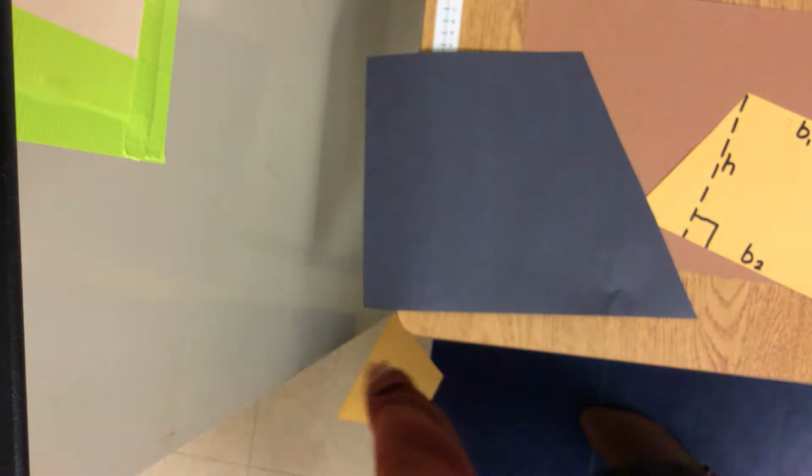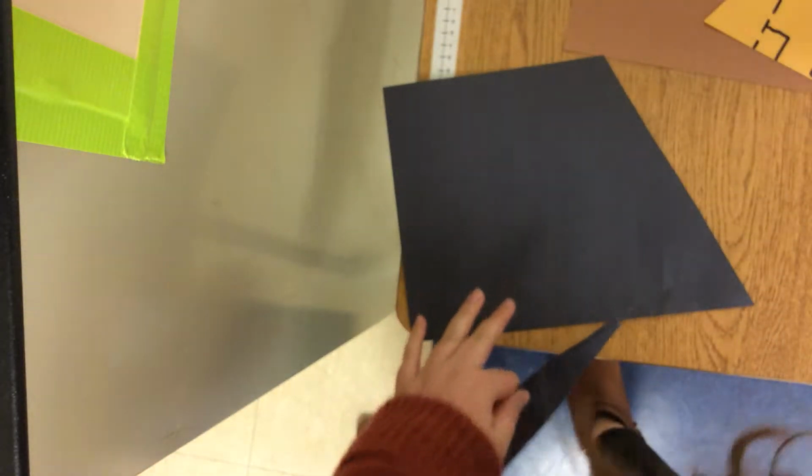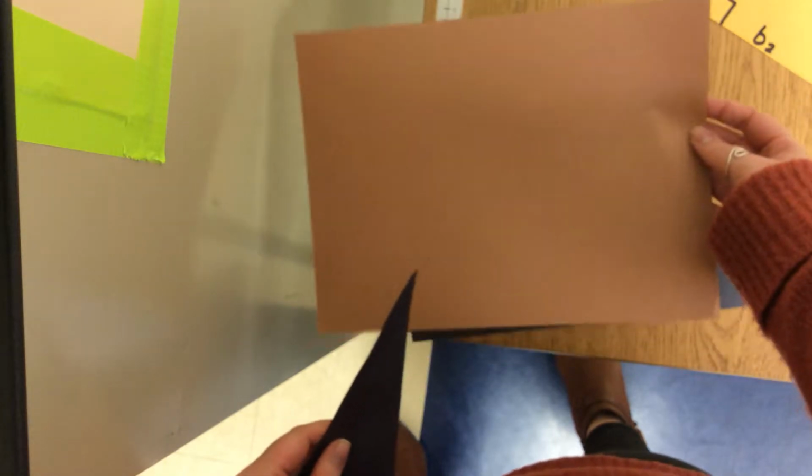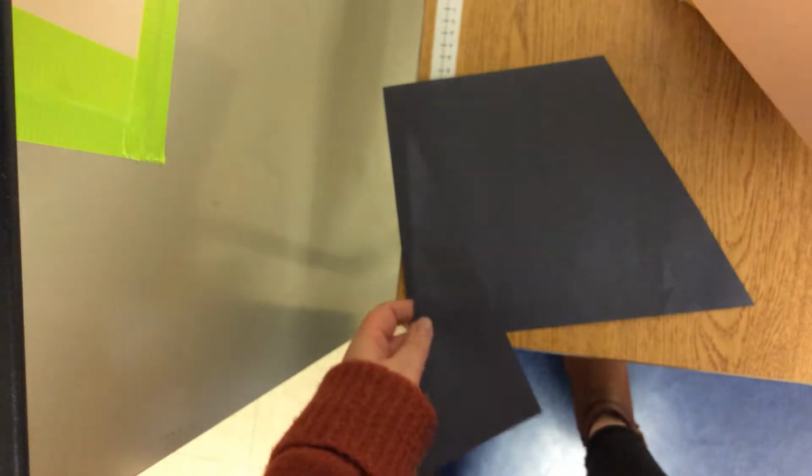So I have this trapezoid now, and I'm like, okay, well, how does the area of a rectangle, like this piece of construction paper, change to, how is that base times height the exact same as this construction paper?